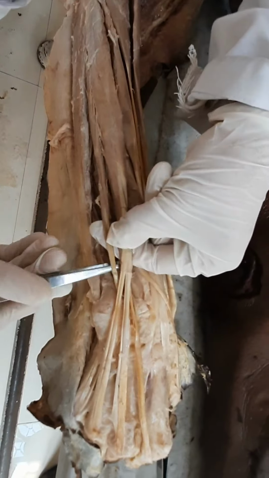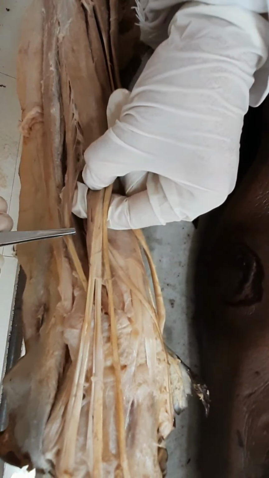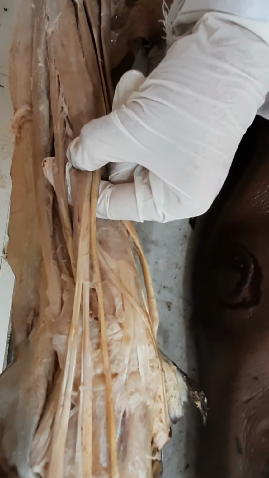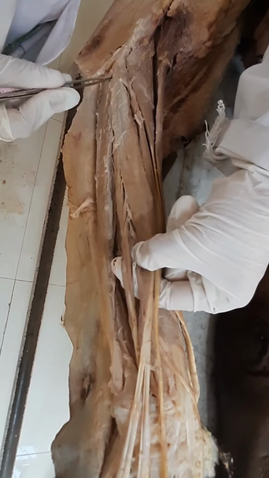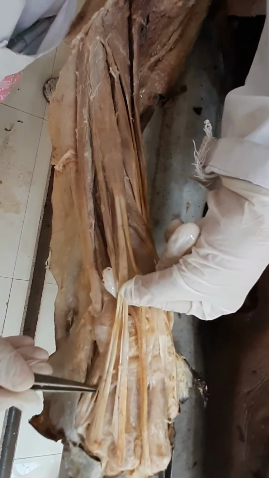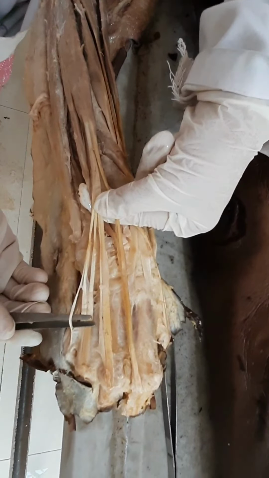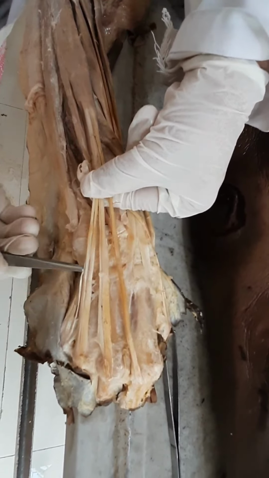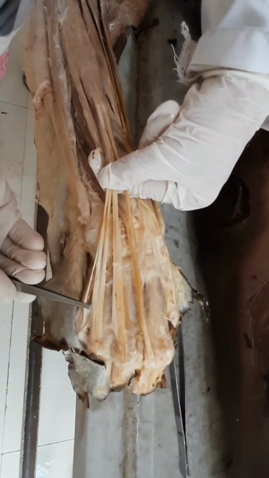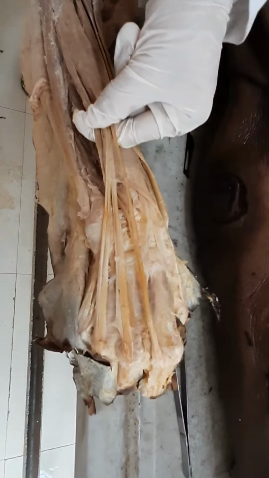Next is the extensor digiti minimi. This is the extensor digiti minimi. It also arises from the common extensor origin and the tendon joins with the tendon of the extensor digitorum. Here you can see that the tendon of extensor digiti minimi is joining with the tendon of the extensor digitorum and getting inserted.